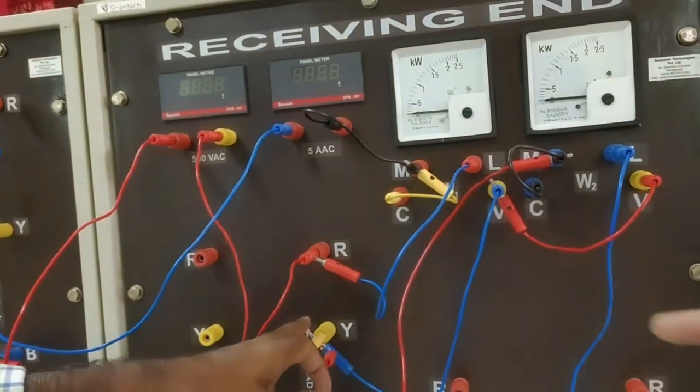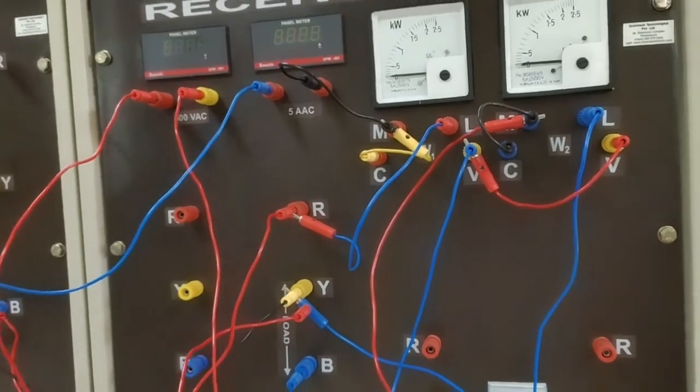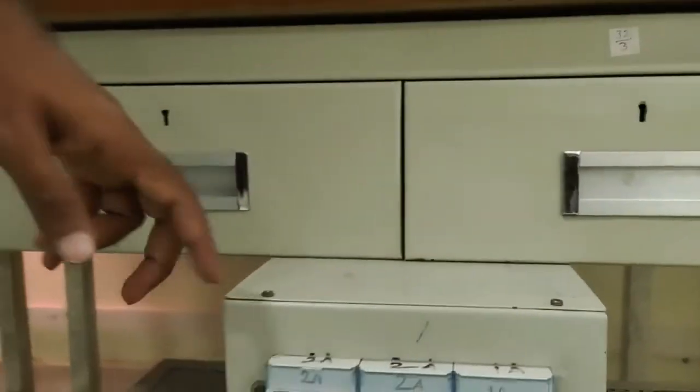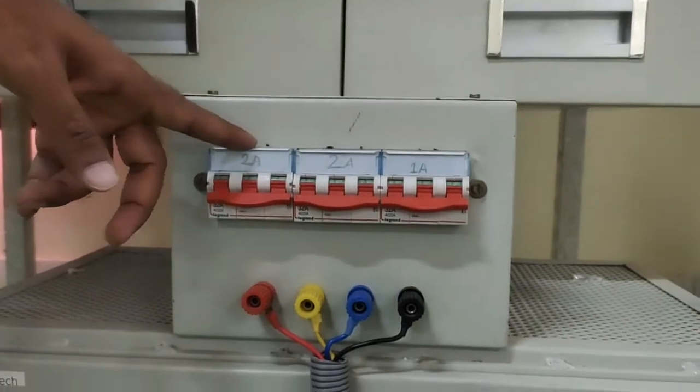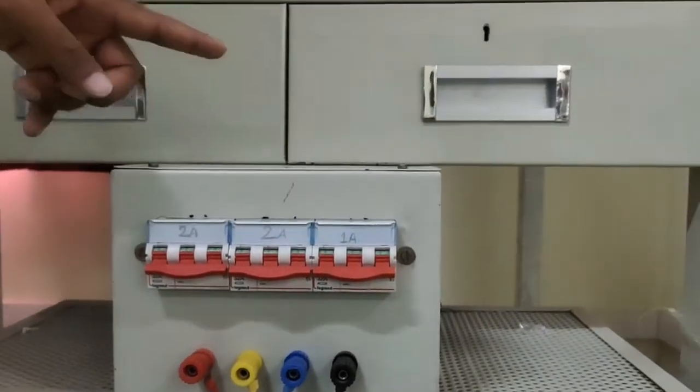This is the load. That load is a star connected load. Here you can see the star connected load. That load is 1 ampere, 2 ampere and 2 ampere. Total is 5 ampere, the capacity of the transmission line model.